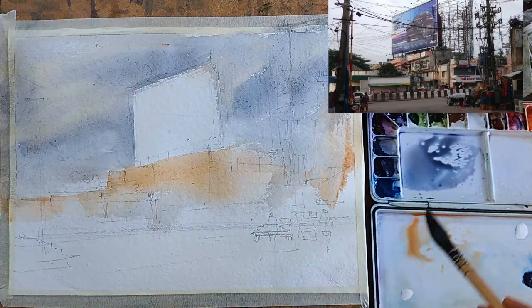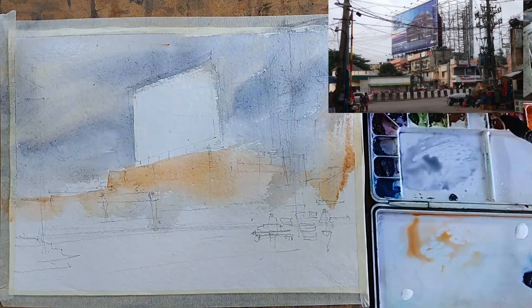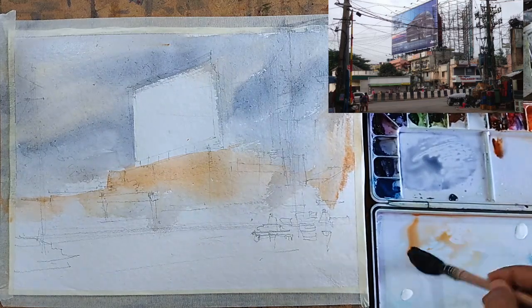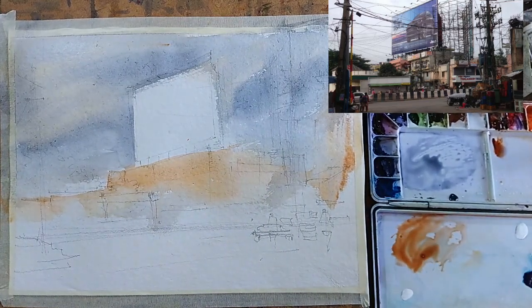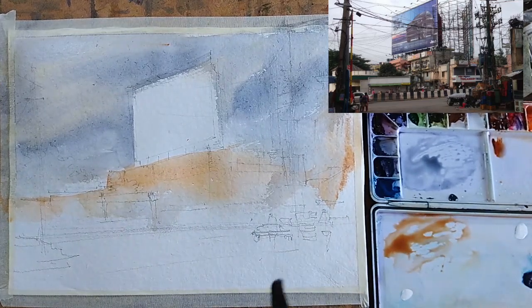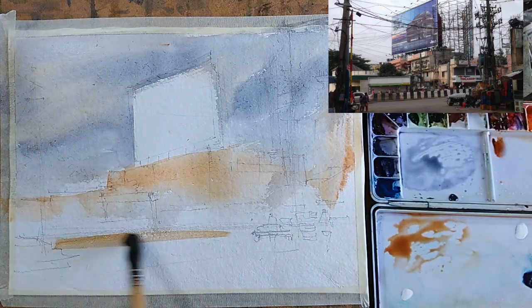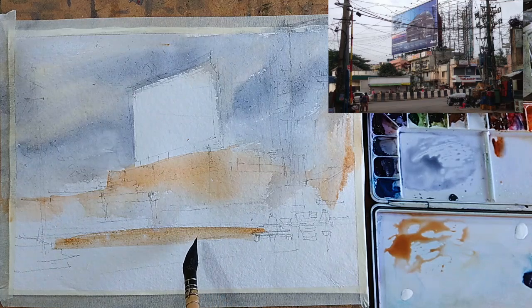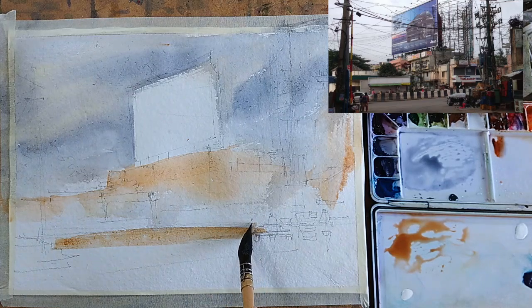Now the road, I'll probably take little warm color, same burnt sienna and raw sienna. I am mixing little bit for some warm color around this area.